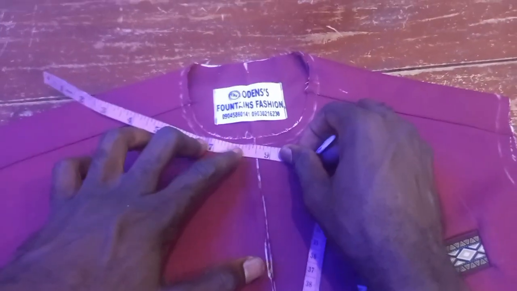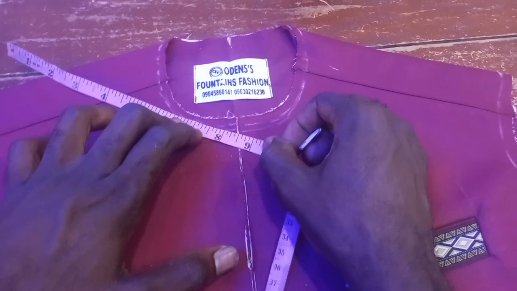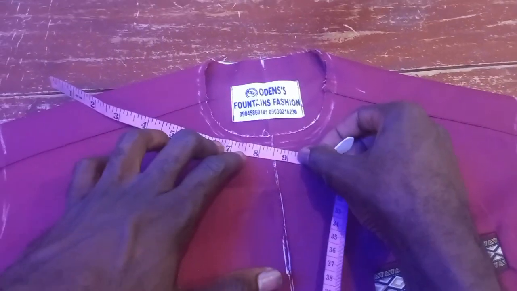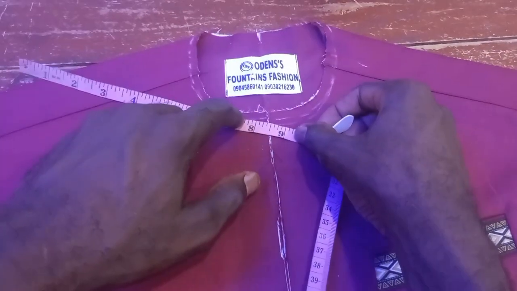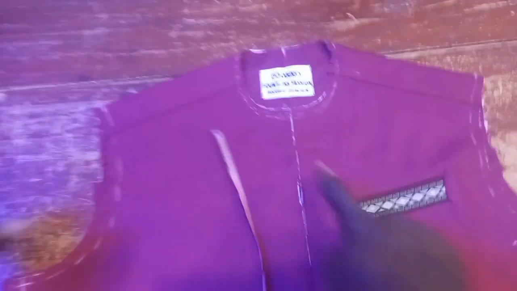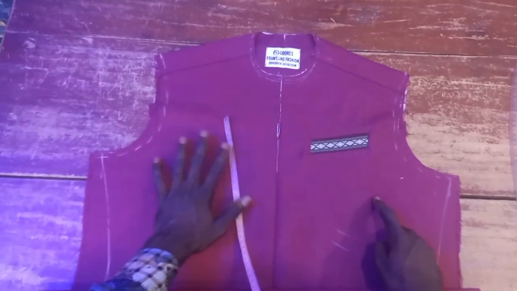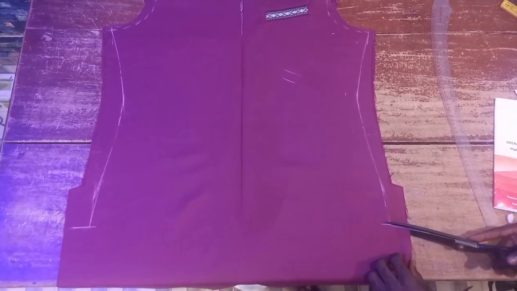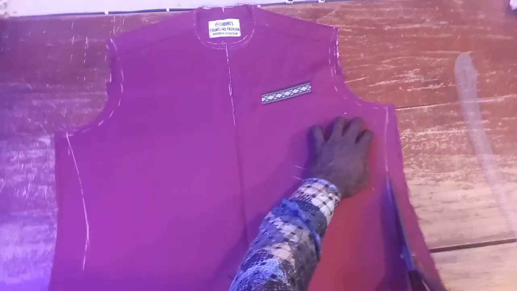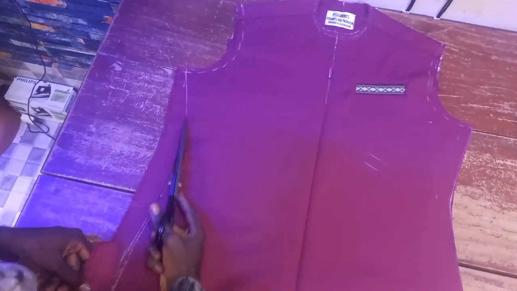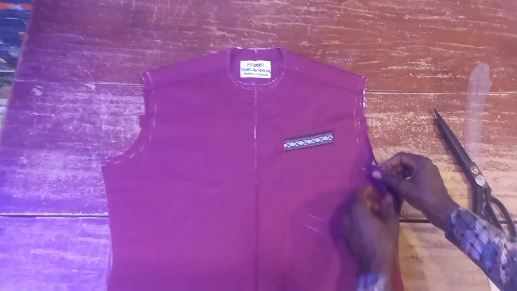So have you seen what I have there? Almost 17. That is 16 3/4. Have you seen? So it's really cool. That is the way. After doing this, you can cut with confidence. Have you seen? So I will just cut it out with confidence.